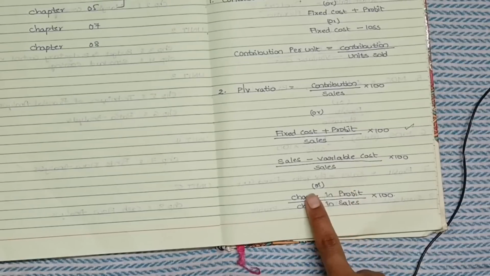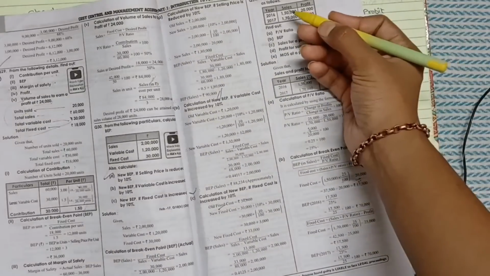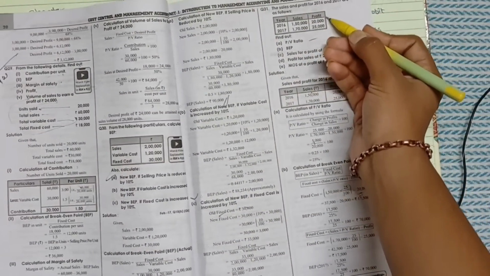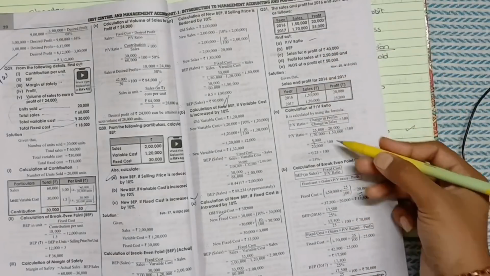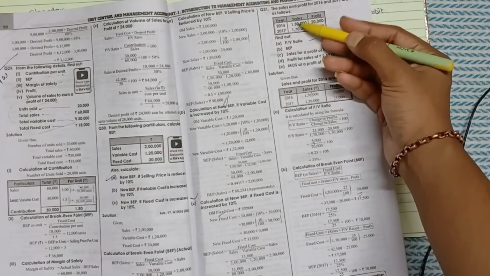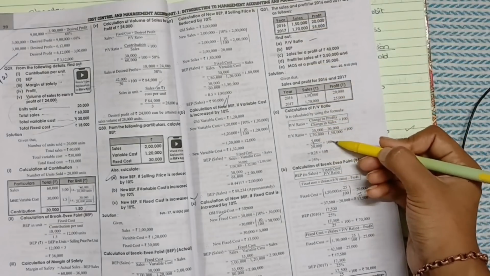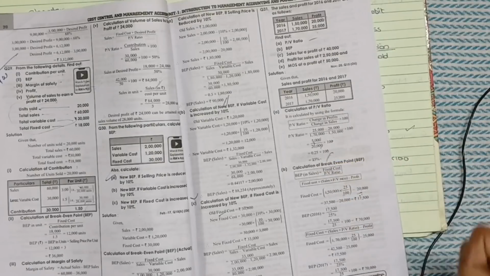But here we use change in profit by change in sales into 100. How we can do that? Profit in 2016 is 20,000, in 2017 is 25,000. What is the change amount? 5,000. 5,000 divided by, in sales how much is the difference amount? 20,000. 5,000 divided by 20,000 into 100 means you will get a 25% PV ratio.